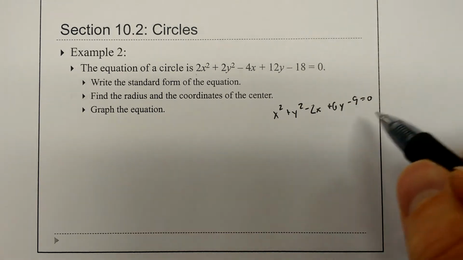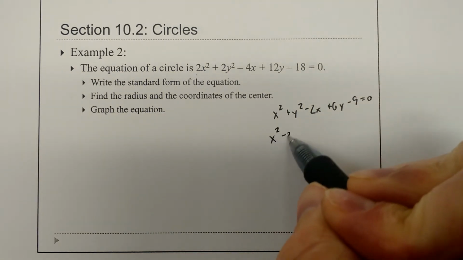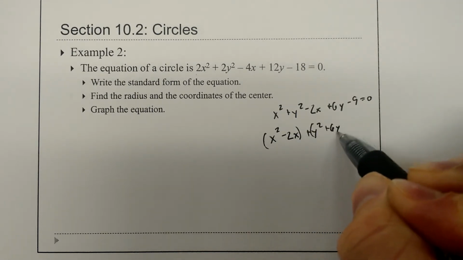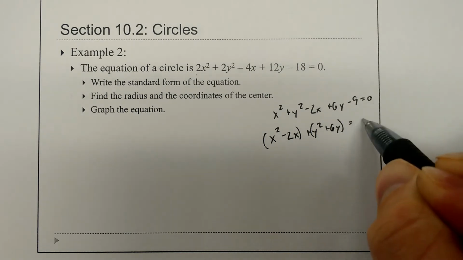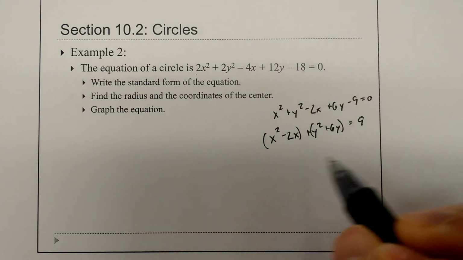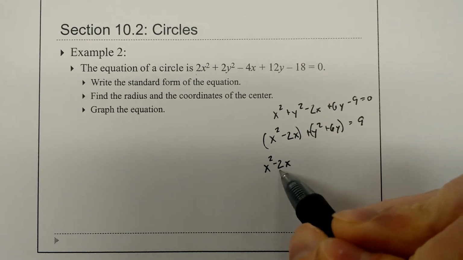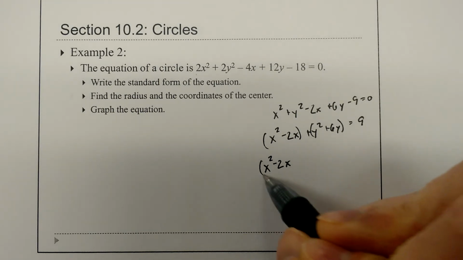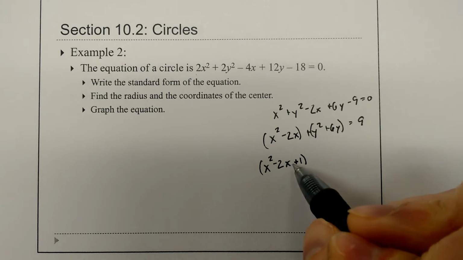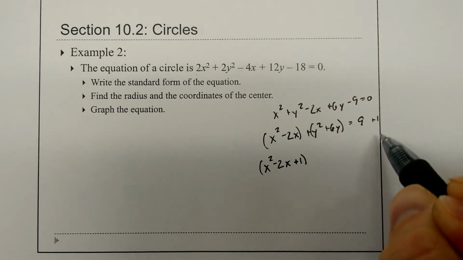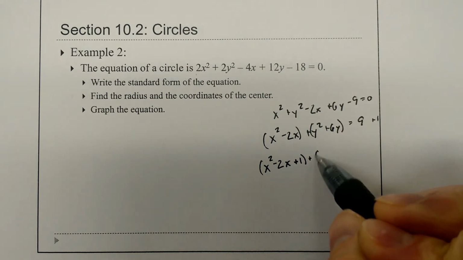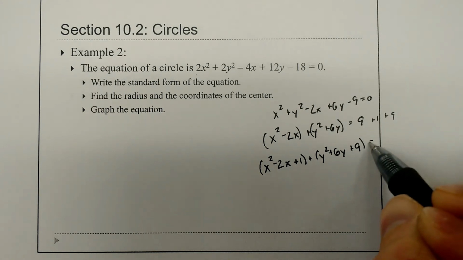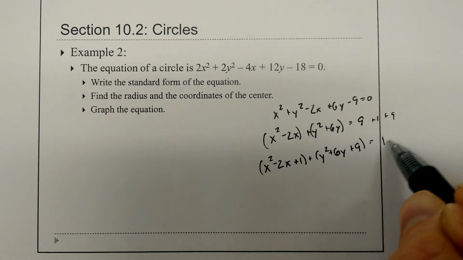To complete the square, there are a couple of things to do to set up. First, write your like variables next to each other and group them with parentheses. The other thing is you need to move your constant term to the right-hand side, so 9 goes right. Now to complete the square, you divide this value by 2 and then square it. Negative 2 divided by 2 is negative 1, negative 1 squared is plus 1. If I put a plus 1 on the left, I have to put a plus 1 on the right. I'll write it up here to keep track. Same thing with the y's: 6 divided by 2 is 3, 3 squared is 9, so we add another 9. On this side, 9 plus 1 plus 9 is 19.